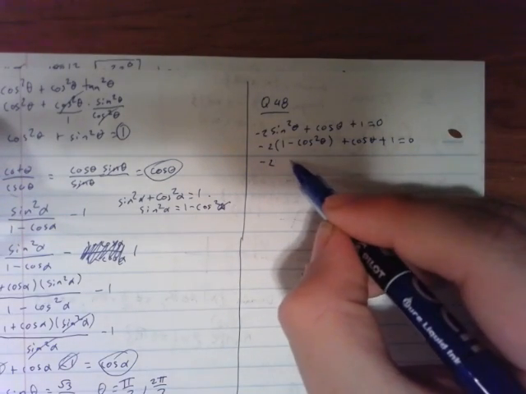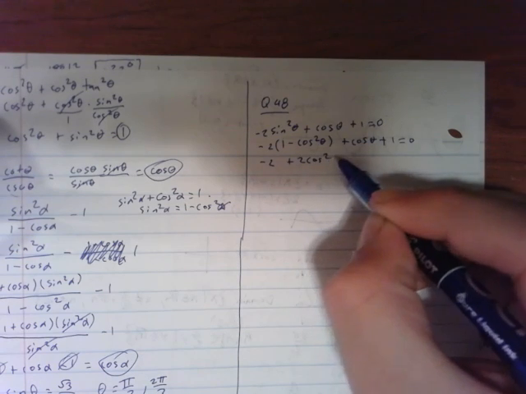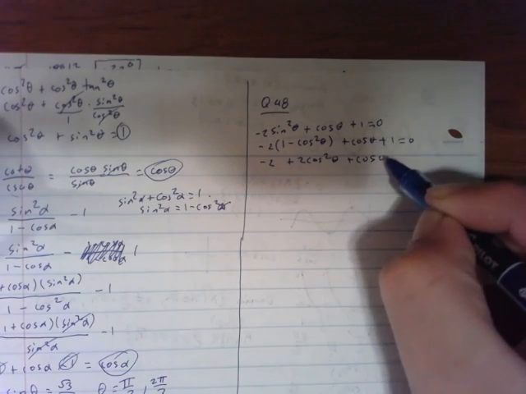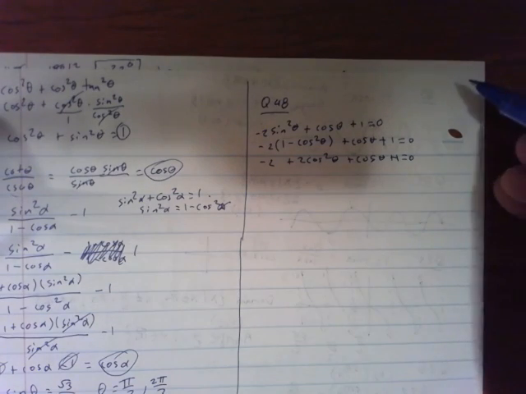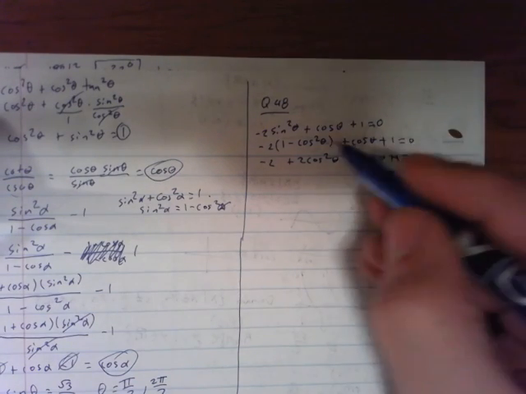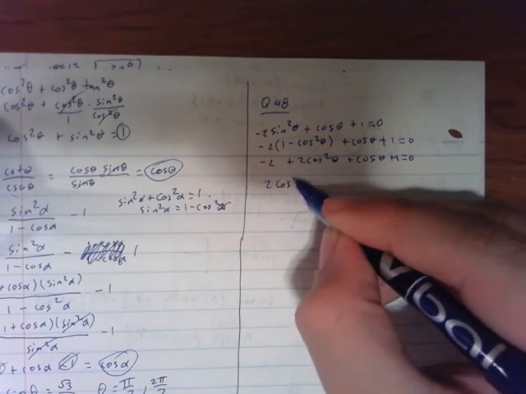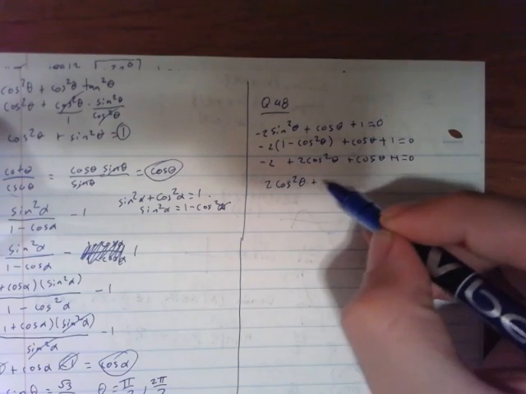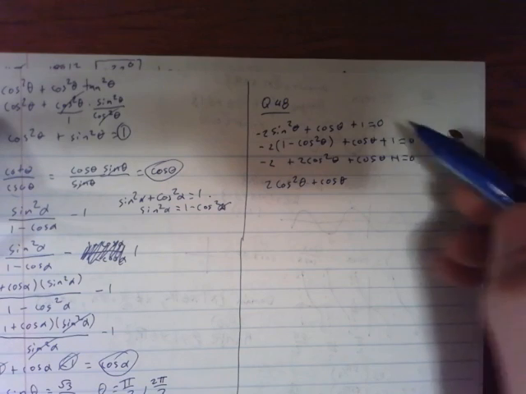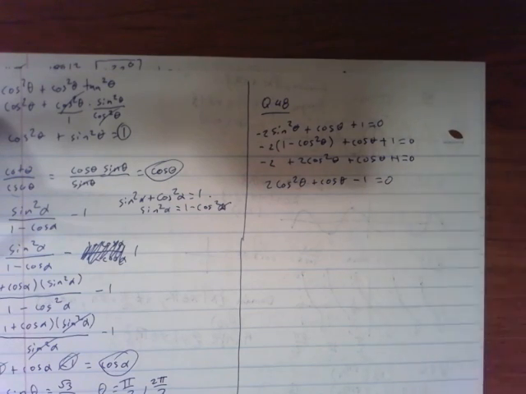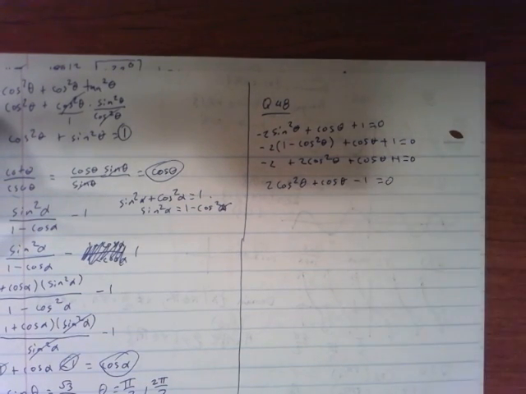So we get -2 plus 2 cosine squared theta plus cosine theta plus 1 equals 0. Alright, cool. Now we can combine like terms. So we have 2 cosine squared of theta plus cosine theta, and -2 and positive 1 give you -1, so -1 equals 0. Now we can factor this.